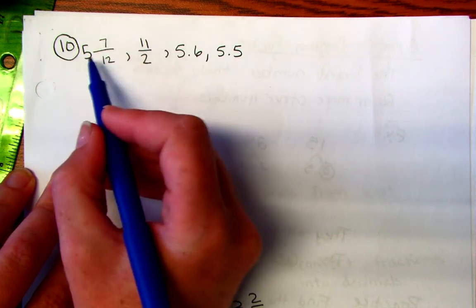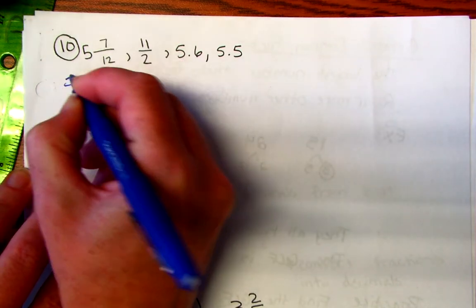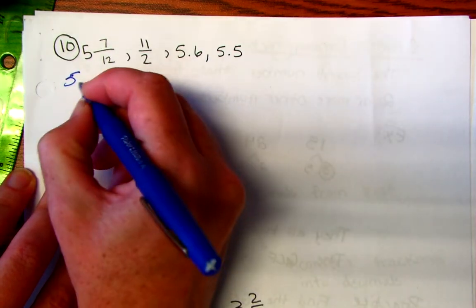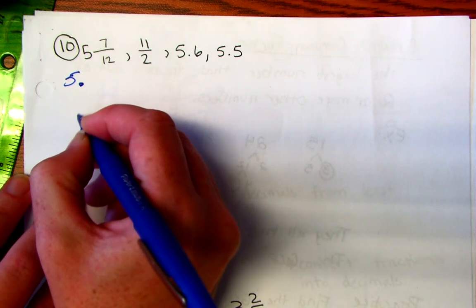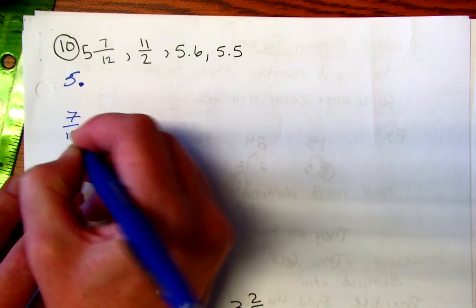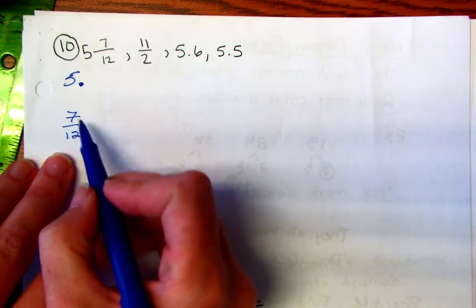A couple things you could do. You could put the 5 off to this side, okay, and then put 5 point something. So you know you're going to add something here. So I'm going to change this 7/12. I'm going to change this to a decimal.